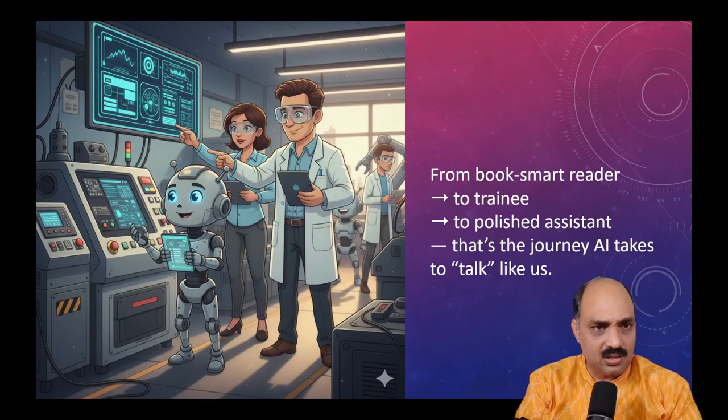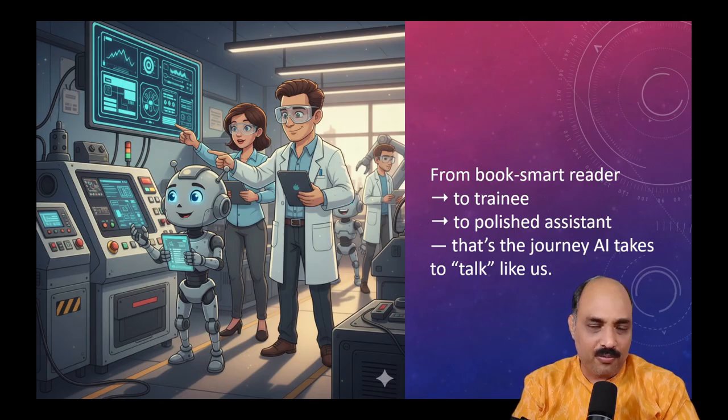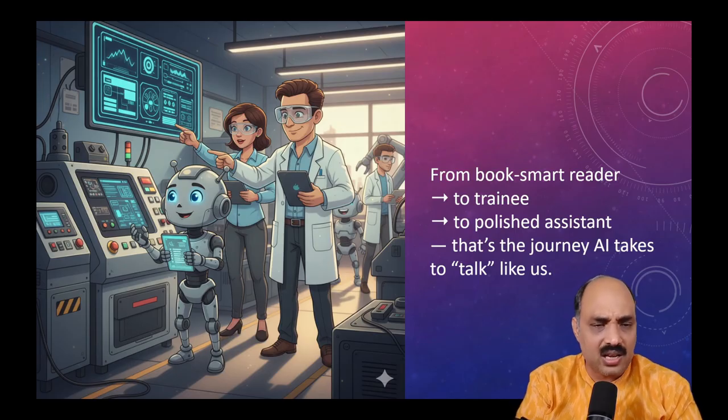Once the RLHF phase is done, Chitti talks to us like us. That's how a new professional LLM has come out. That is the life cycle of LLMs, more or less.